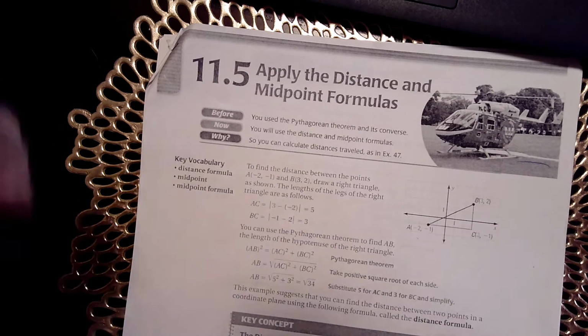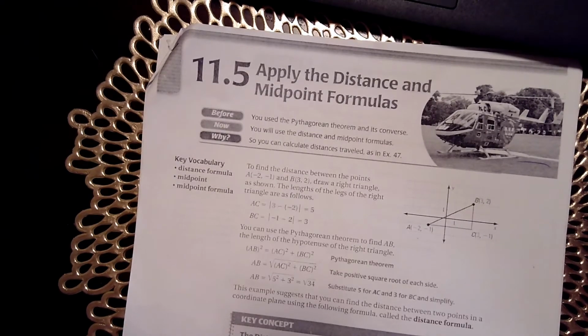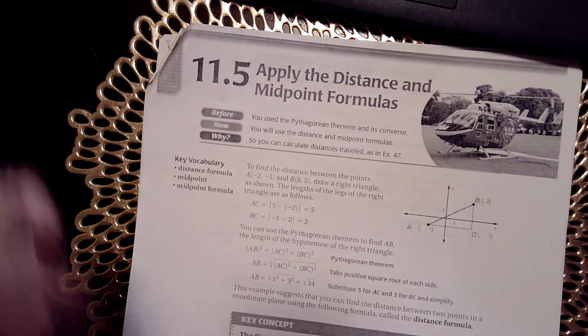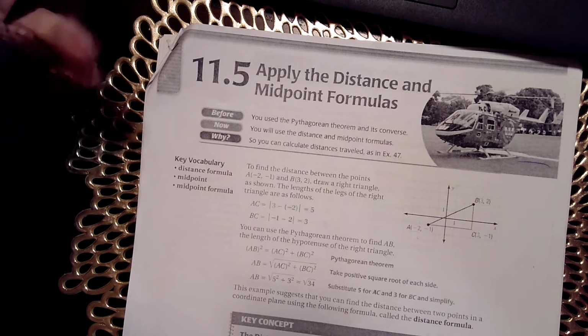Okay, students, we are on to the last section of chapter 11. I can't believe it. Hopefully you're doing good. This is the distance and midpoint formula. So you've touched on it a little bit. You have an idea and you have seen it.